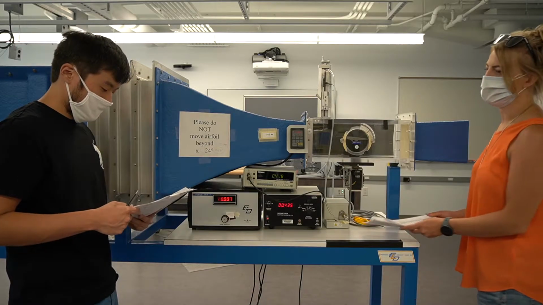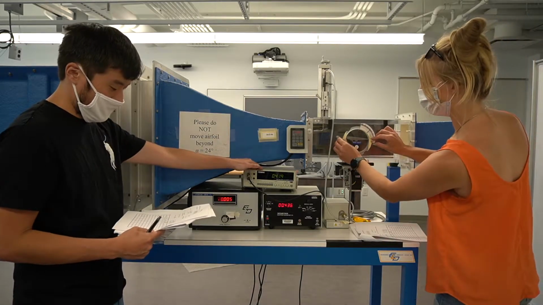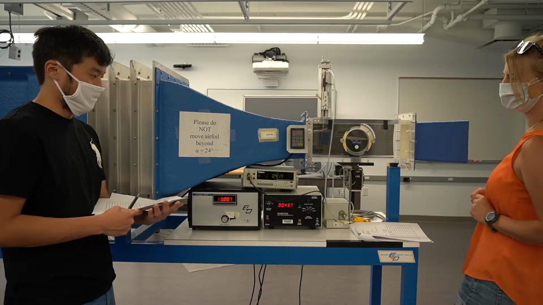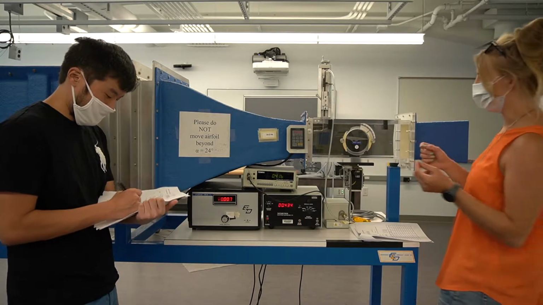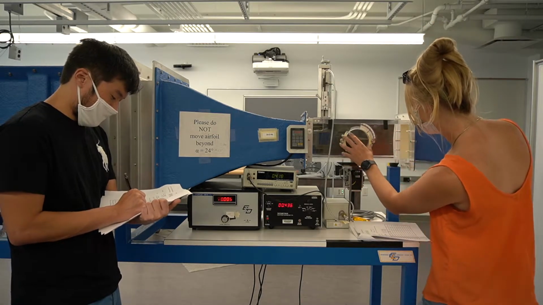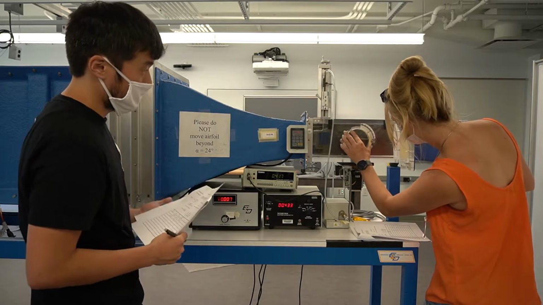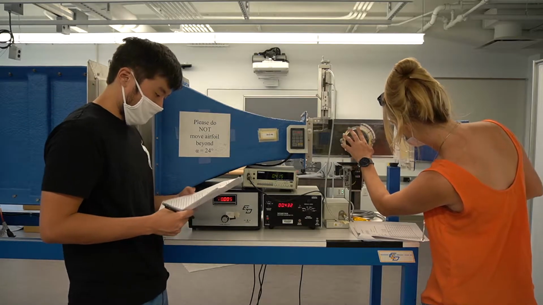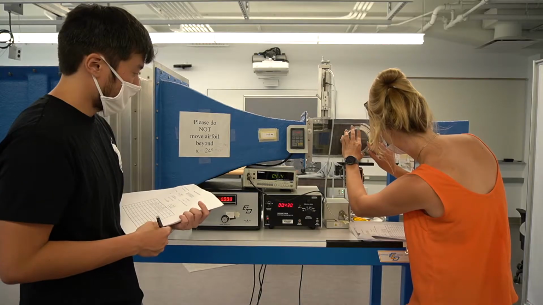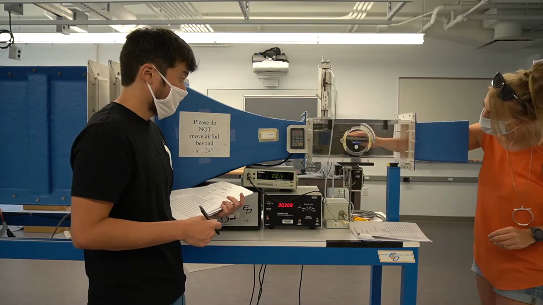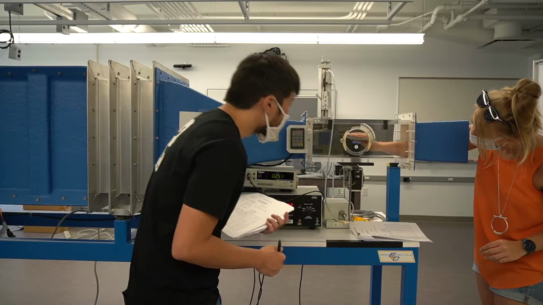Right, so what's our next angle? PT minus PS is 0.418 for this case. Yep. The next angle is 6 degrees.